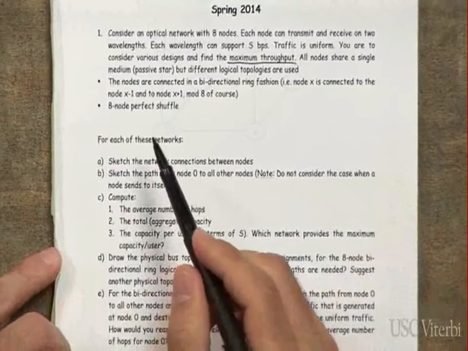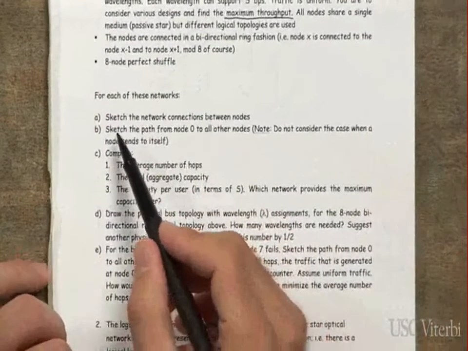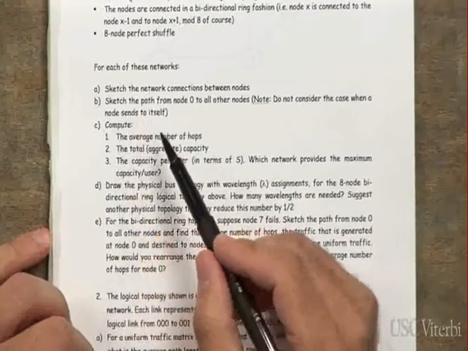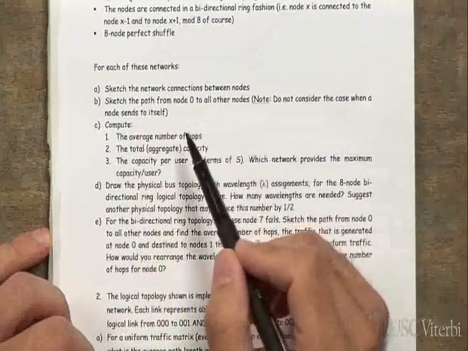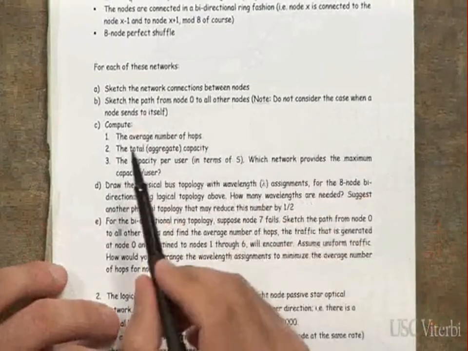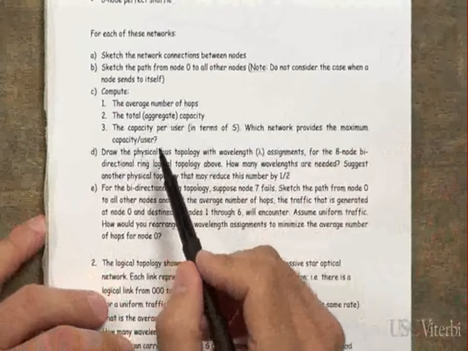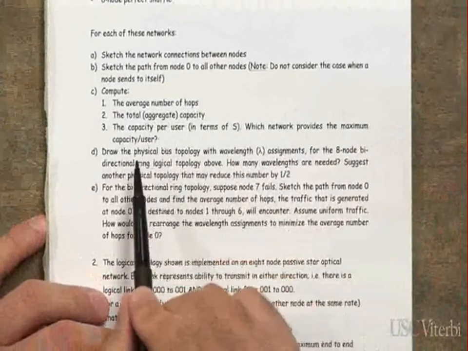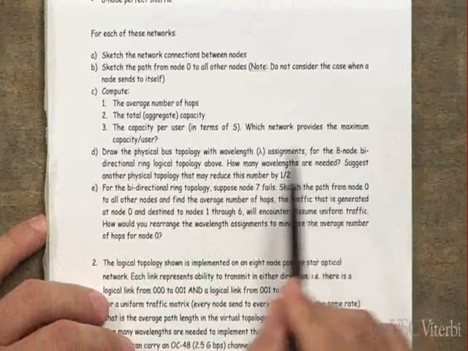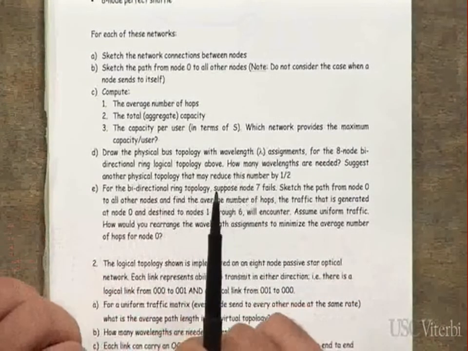So for each of these networks, we need first of all to sketch the network connections between nodes, sketch the path from node 0 to all other nodes, not assuming that somebody sends to himself, and then compute the average number of hops, the total aggregate capacity, the capacity per user, and which network provides the maximum capacity per user.